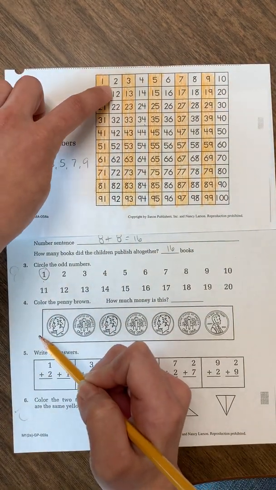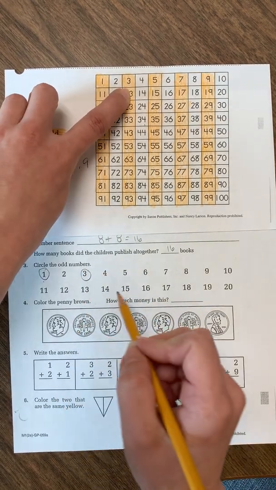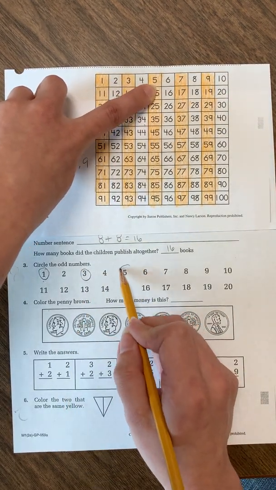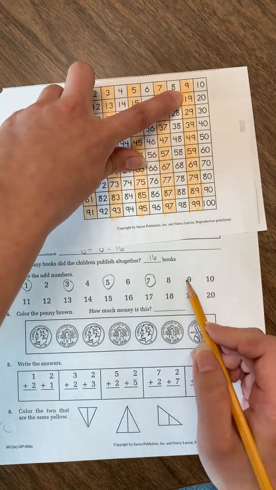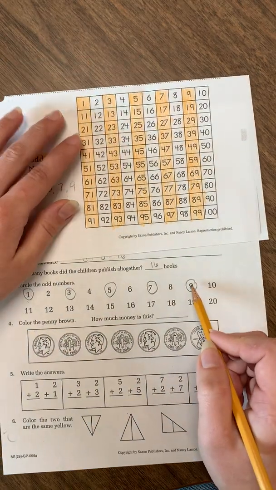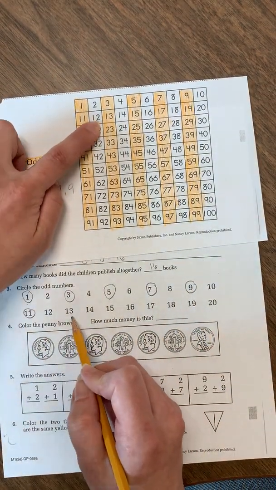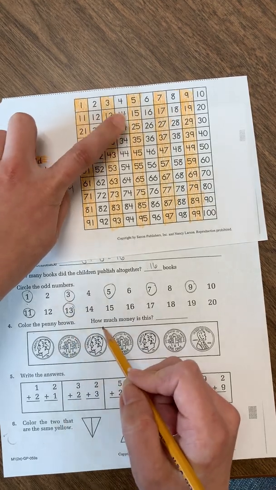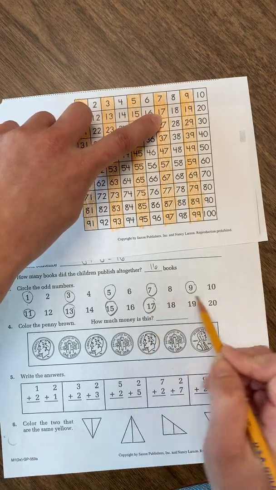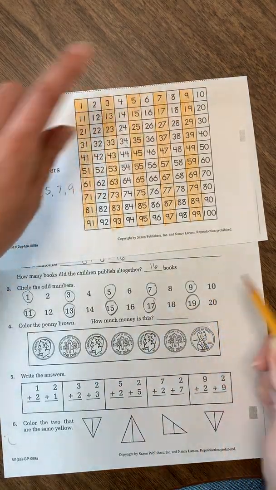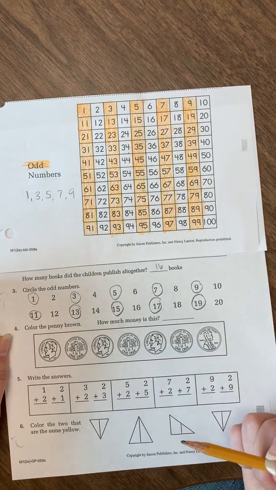How about 2? 3, 5, 7, 9, 11, 13, 15, 17, and 19. Those are our odd numbers.